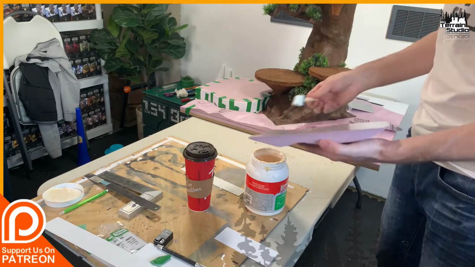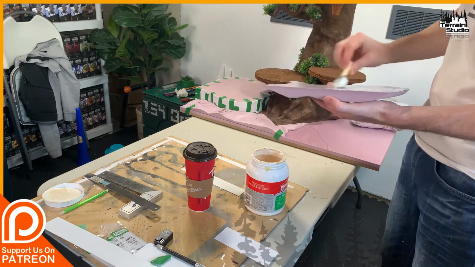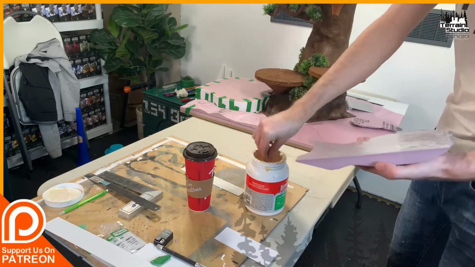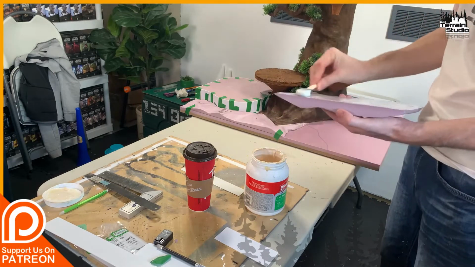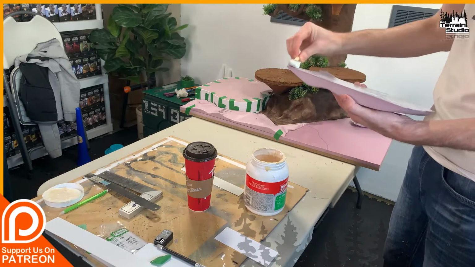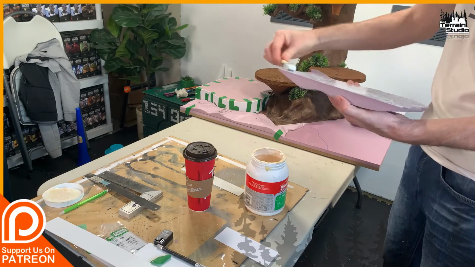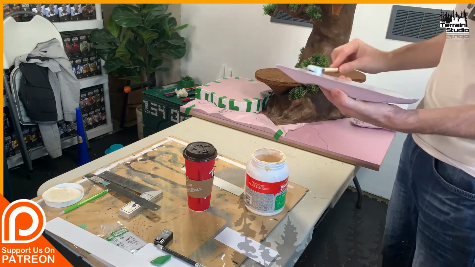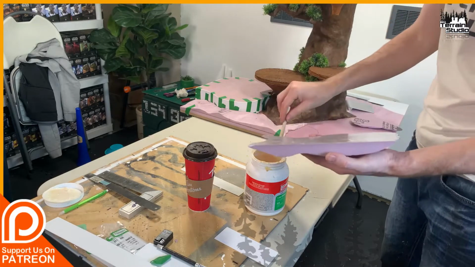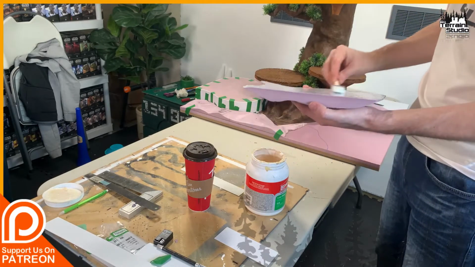Now, a little bit of an application trick I'm going to show you here. It's not really a trick. Nothing I do is tricky. I didn't invent anything. Nobody really told me how to do anything in terrain making, just FYI, but I don't want to claim this is genius at all.